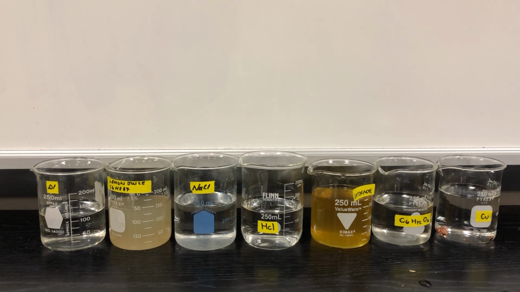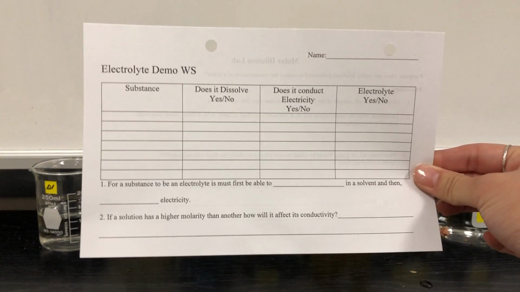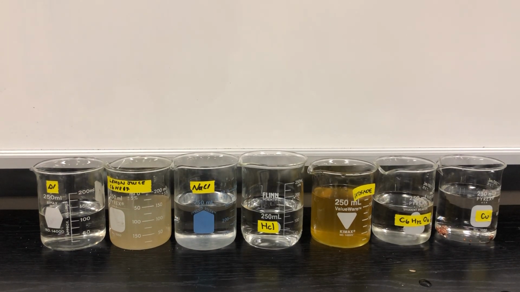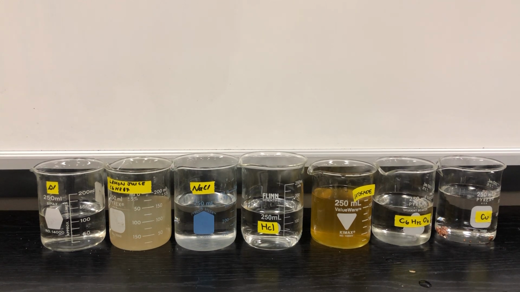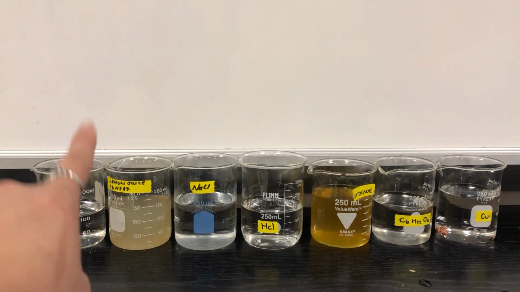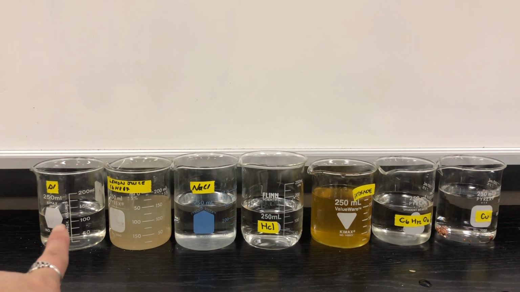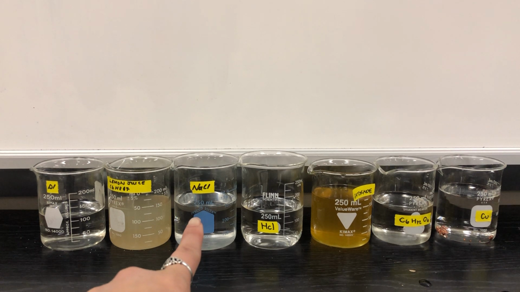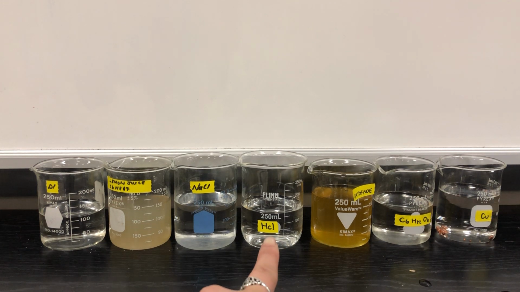On your worksheet, you should have a worksheet that looks just like this. We're going to look at the substance column first, this column right here, and write down the substances that we're going to look at. Make sure you're listening so that you can write down all of them. The first one is distilled water. The next one is lemon juice. The next one is NaCl, or also known as sodium chloride or table salt. The next one is hydrochloric acid, or HCl.